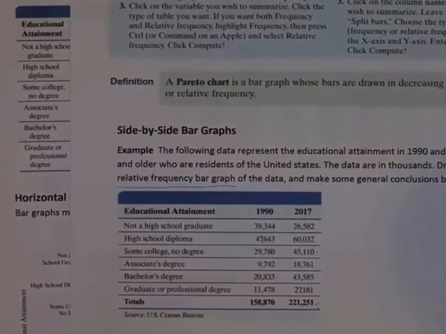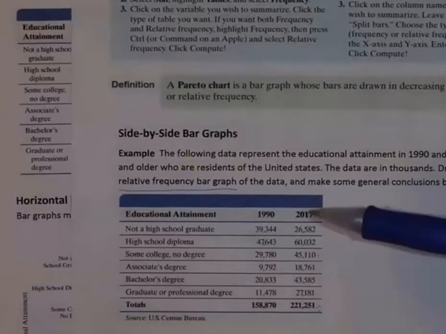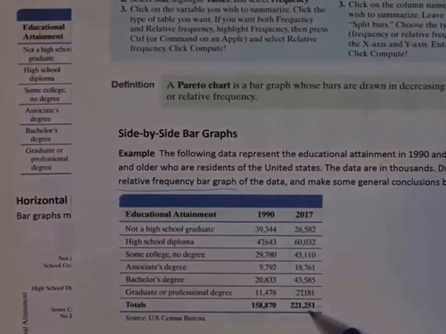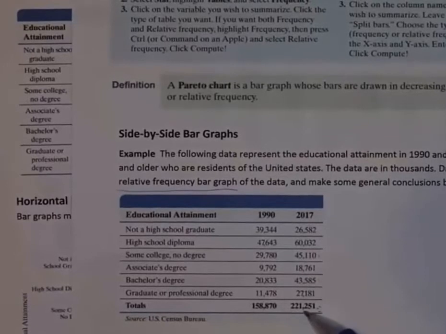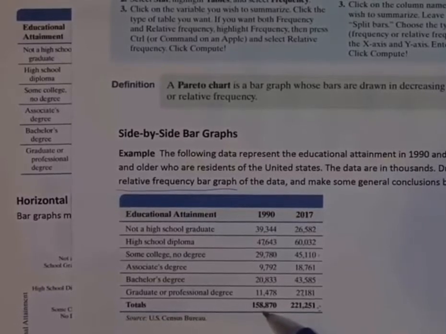Well, it actually does matter in this case that we're going to use a relative frequency instead of a frequency distribution because I'm comparing 1990 to 2017. Here's the reason why it matters. Notice that in 2017, we have a bigger total. We have 221,251,000 adults that are 25 and older in 2017. In 1990, there were only 158,870,000 adults 25 and older in the United States.